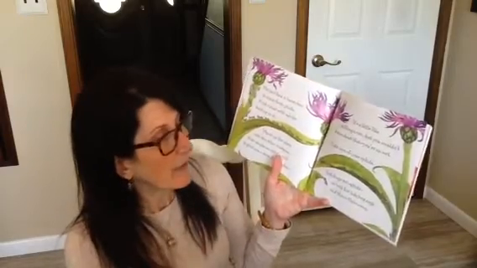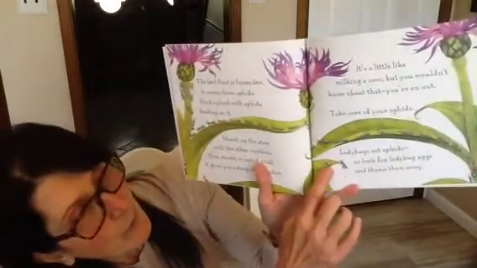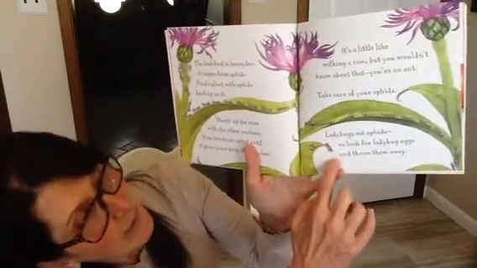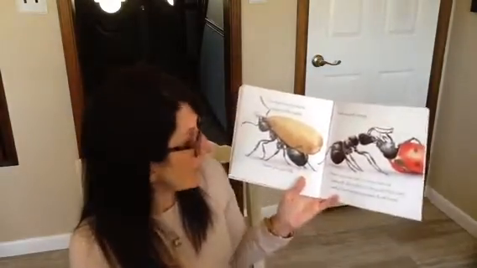Ladybugs eat aphids. So look for ladybug eggs and throw them away. And you can see they're doing that right now. There's one.